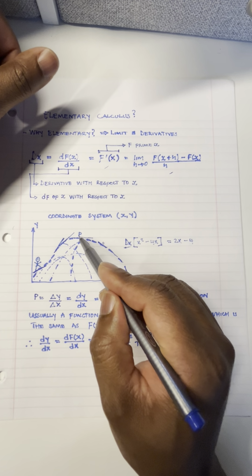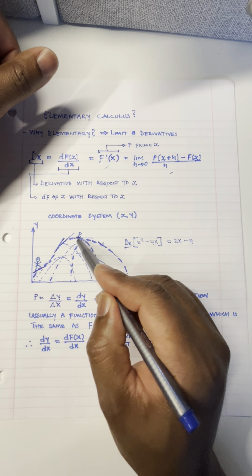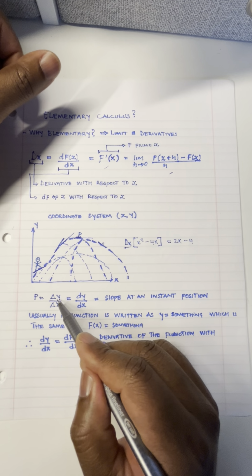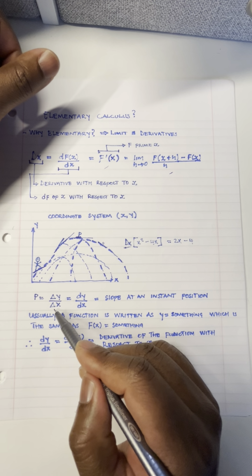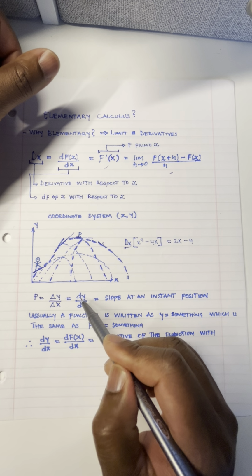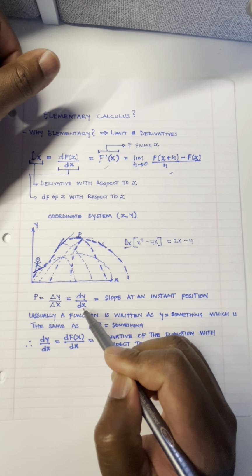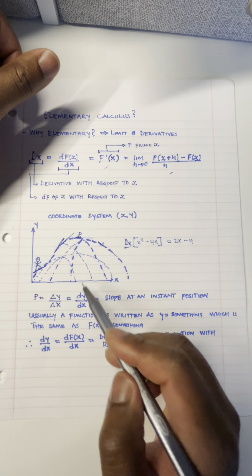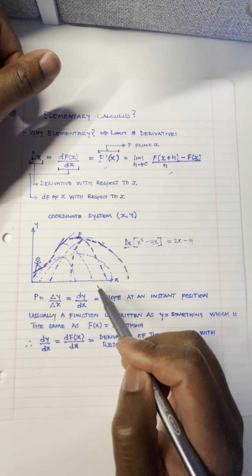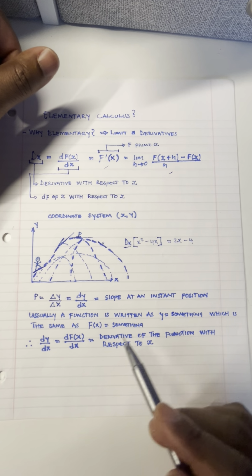So P over here, we will take a slope of P over there. That we will call a derivative. It's change of y over change of x. In other words, we squeeze that into smaller and smaller fractions and we say dy over dx. We're taking that slope with respect to the x section. So that is a slope at an instant position.